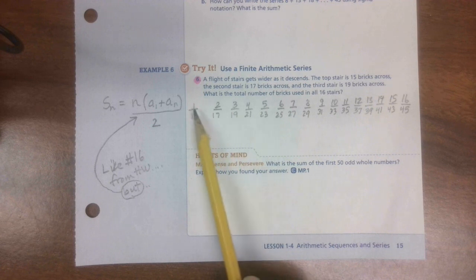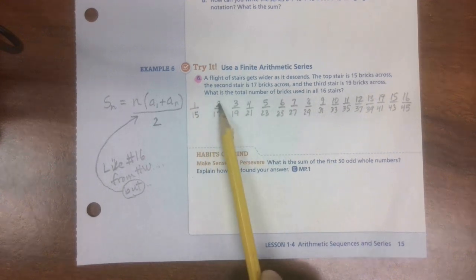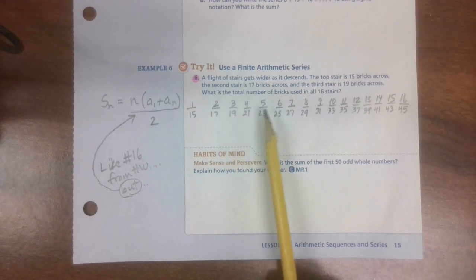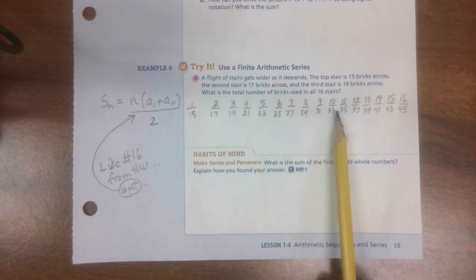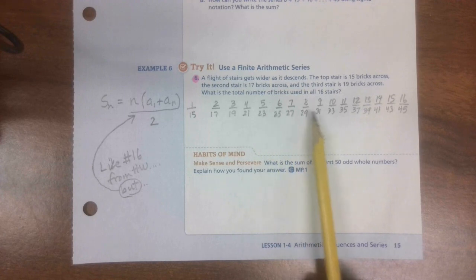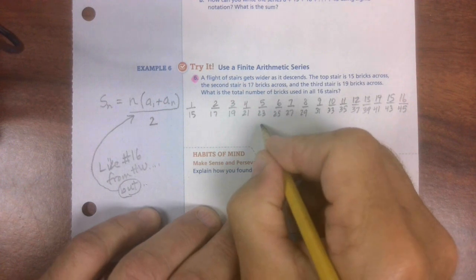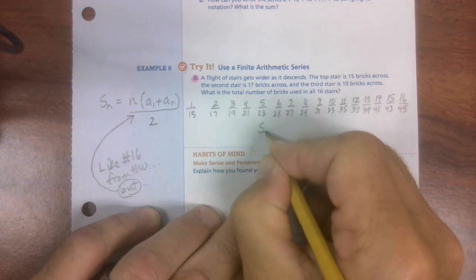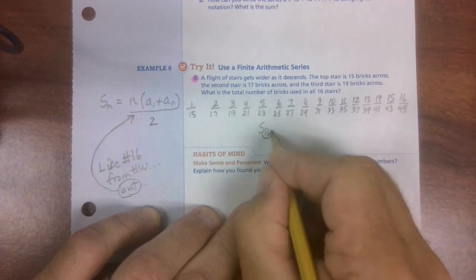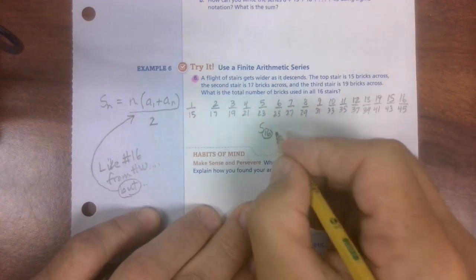So as you can see, first flight, 15 bricks. Second flight, 17 bricks. Third level, 19. And so on. 21, I just added 2 every single time. Yes, you could add all of these up, but we're here to kind of practice this formula. So let's go ahead and use it. So we're trying to find the sum of all the bricks of the 16 levels. That's what that stands for right there, which is telling us n is 16.